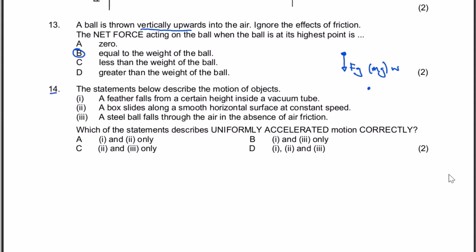Then moving on to question 14, which reads: the statements below describe the motion of objects. A feather falls from a certain height inside a vacuum, a box slides along a smooth horizontal surface at a constant speed, a steel ball falls through the air in the absence of air friction. Which of the statements describe uniformly accelerated motion? So we're looking for uniformly accelerated motion.